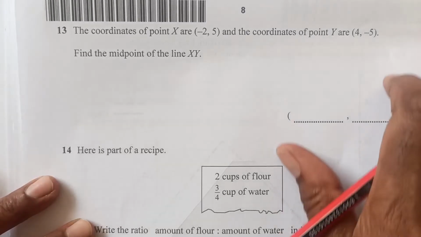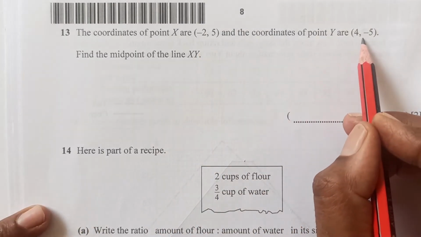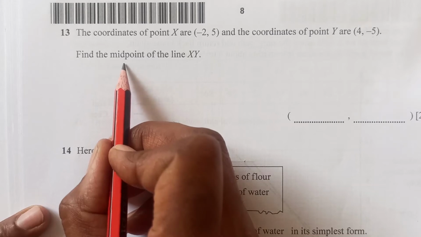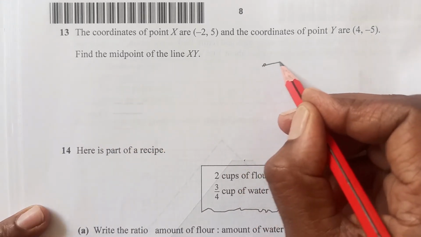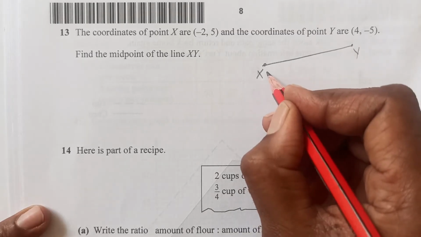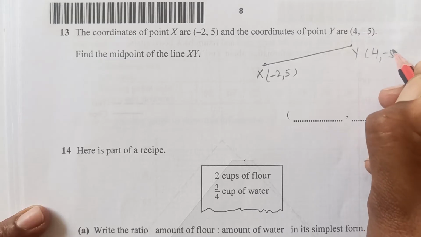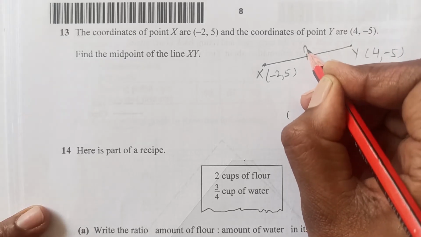Question 13. The coordinates of point x are -2, 5 and coordinates of y are 4 and -5. Find the midpoint. So let's say we have this x, y line. Coordinate of x is -2 and 5 and this is 4 and -5. We are looking for the midpoint m over here.